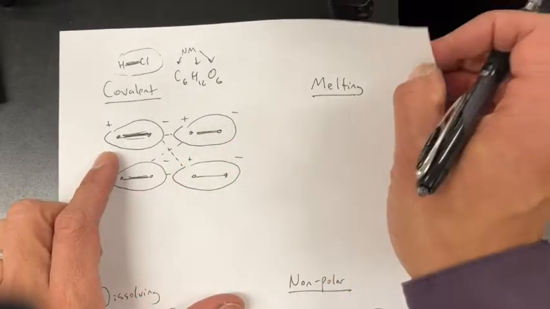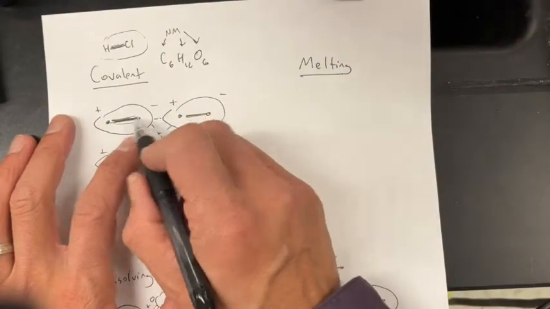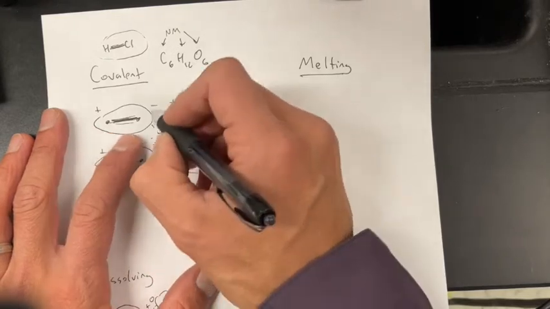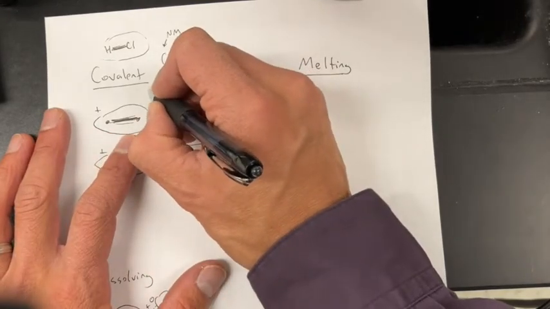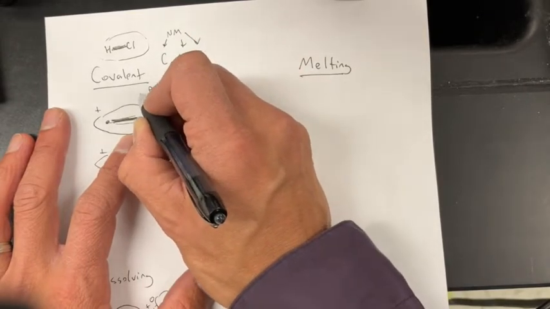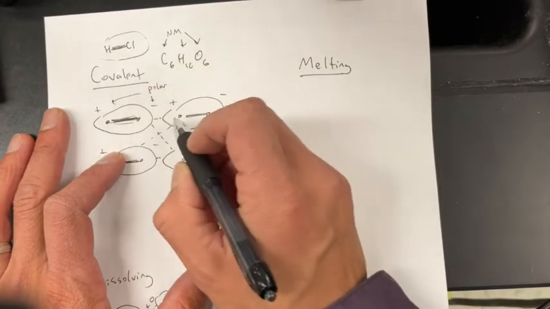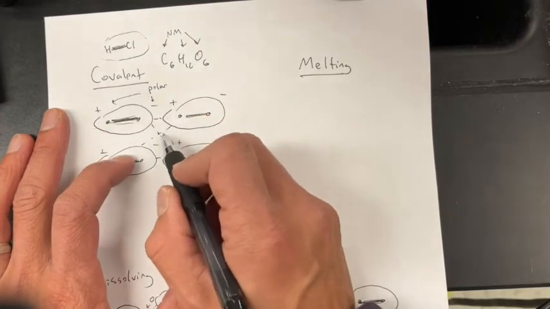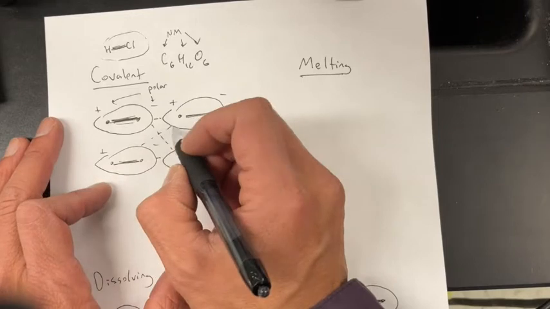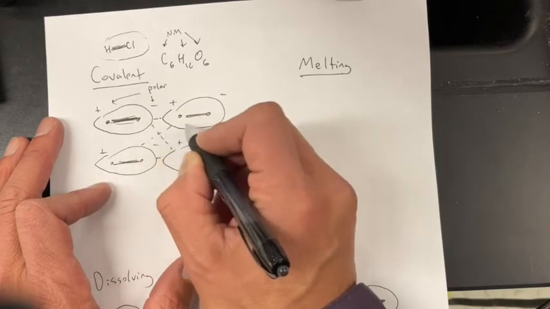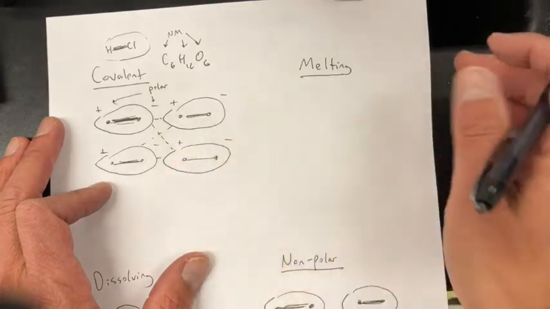And if I have a covalent substance, and this one here is actually a polar covalent substance. So polar means it's got charges. It's got a plus charge and a minus charge. And if I have plus and minus charges, they are attracted to each other. So last year we talked about attractions a lot. These dashed lines are my attractions, that they are stuck together.